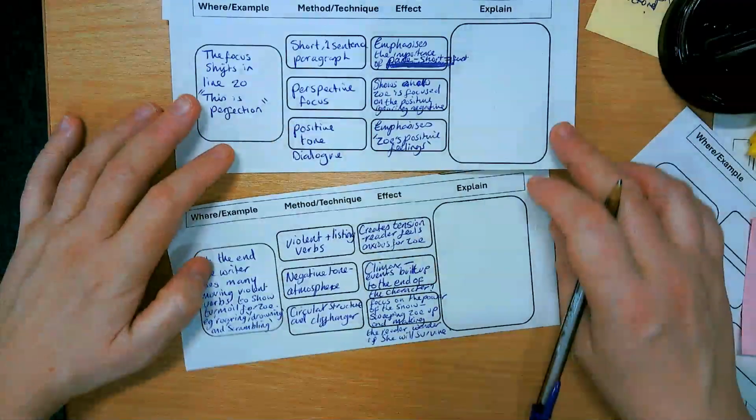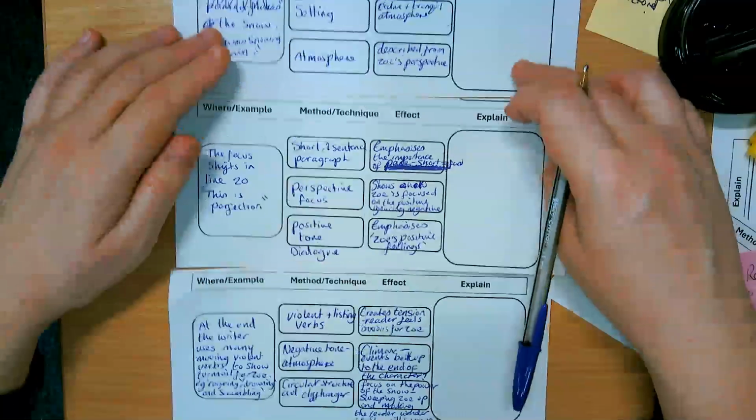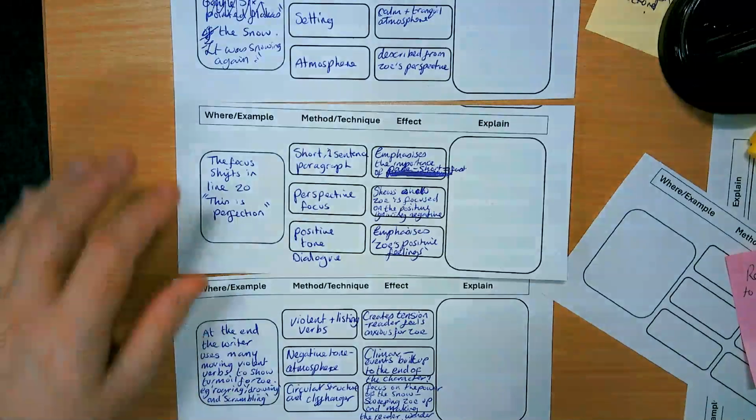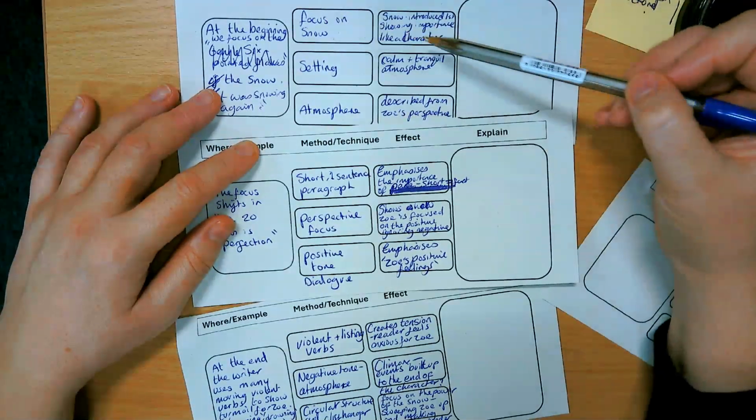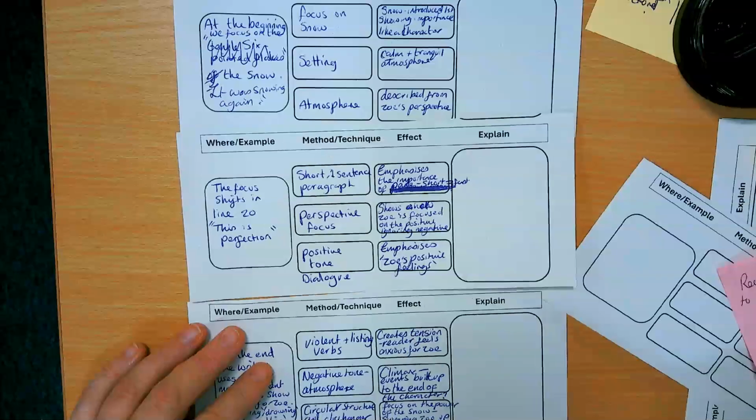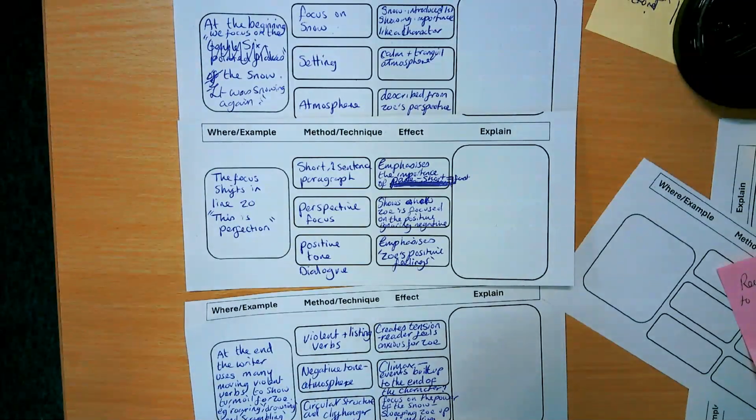So this is just a nice way of getting your ideas down. 3 parts that you've chosen to talk about, looking at the method for each one and explaining the effect of that method, or where it draws our focus, and how that all leads up to that feeling of tension and suspense. Okay.